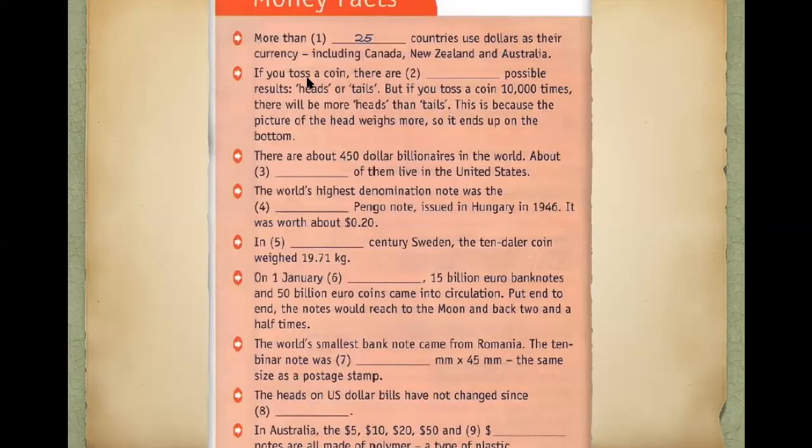Two. Good. Two possible results, heads or tails. Cara o cruz podría traducirse, ¿no? In English it's like cara o espalda, digamos. Heads and tails.